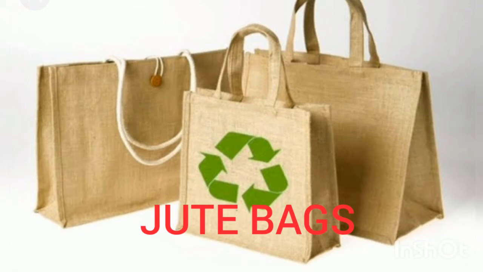Then why are we using jute bags? Plastic bags do not get destroyed, but these bags can be destroyed easily. It will not pollute our environment.